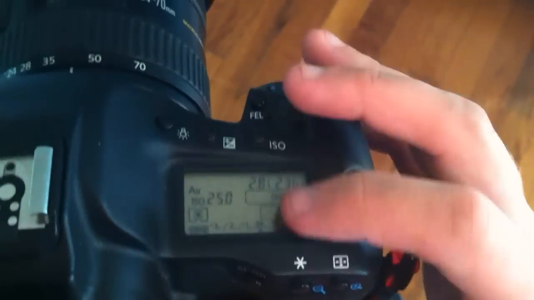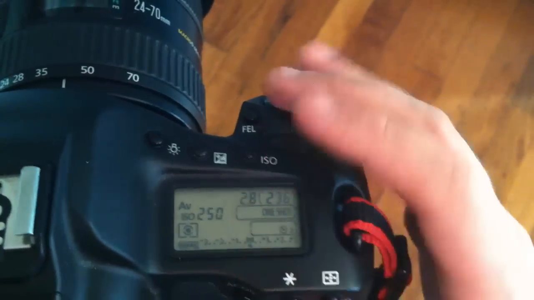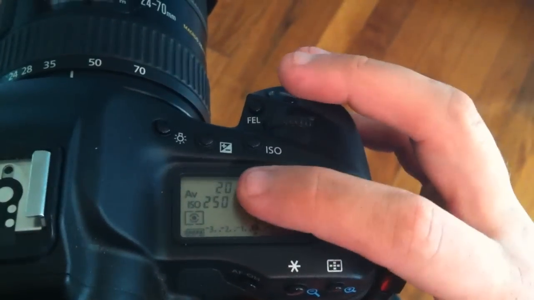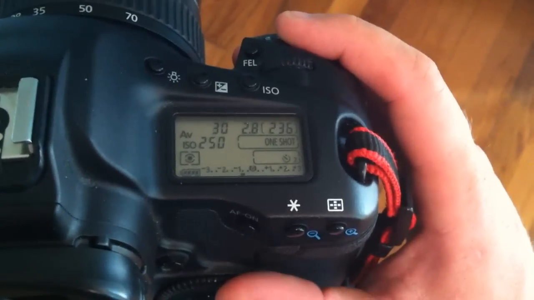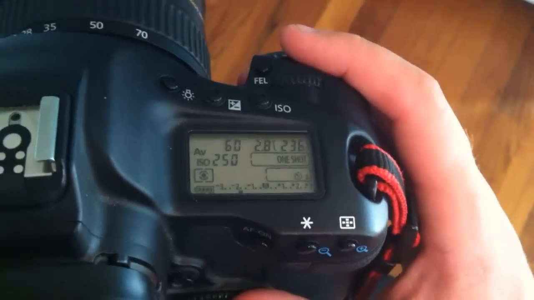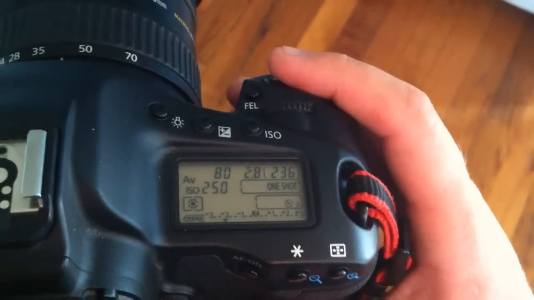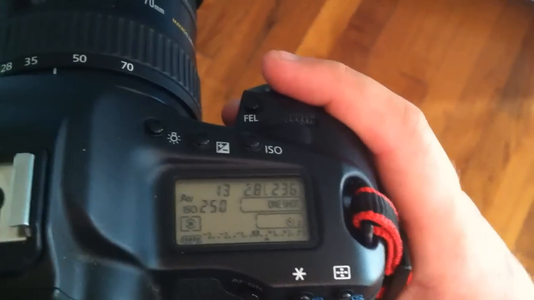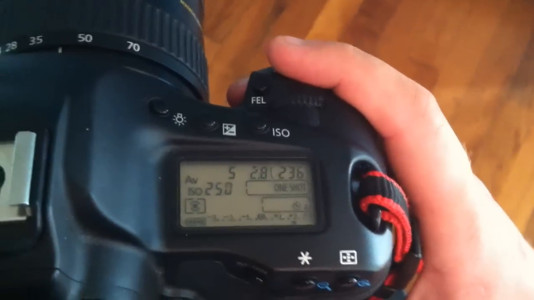So what I want to do to manually make that dot come over here to -2 is make my shutter speed show up, and then I'm going to dial this wheel back. And as you'll see, the darker it goes, the faster the shutter speed gets, because it's letting in less light, so it doesn't need to be open as long. And if I go over to this side to +2, then the shutter speed gets slower because it has to gather more light.